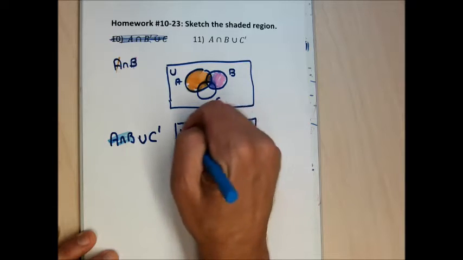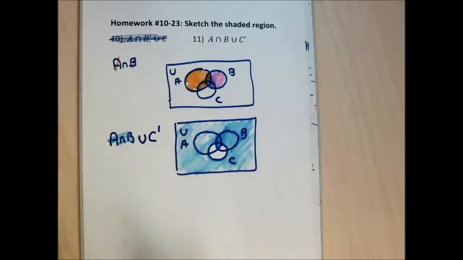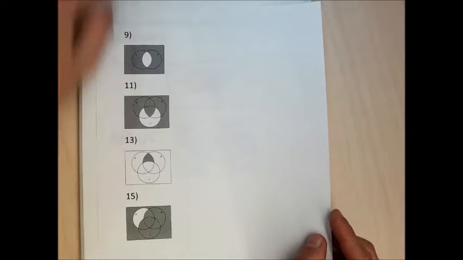Some of it I've already shaded, but not all of it. So anything that's shaded right now is going to be part of my answer to number 11. I claim that this is my answer to number 11, and that answer is supposed to be the same as this answer.